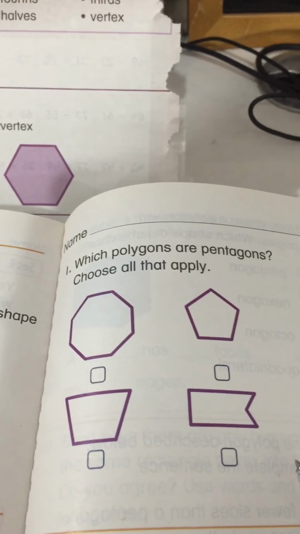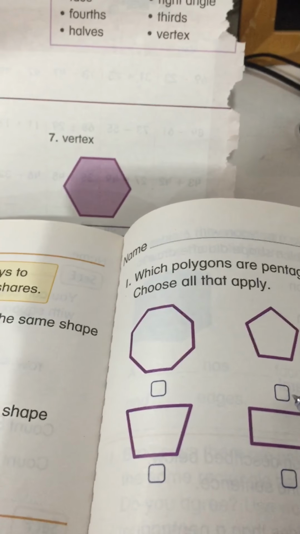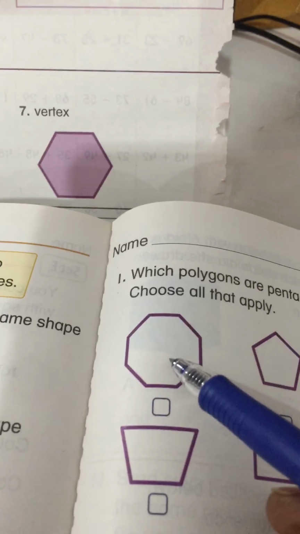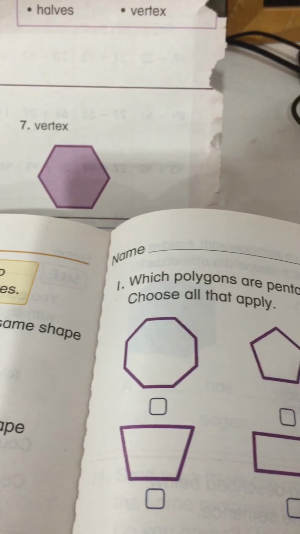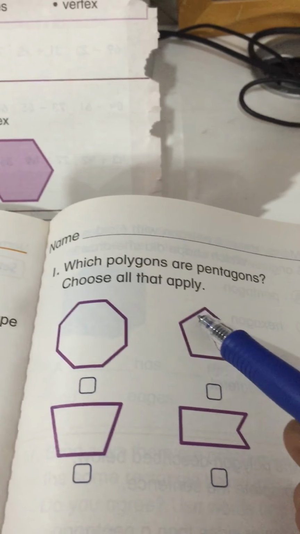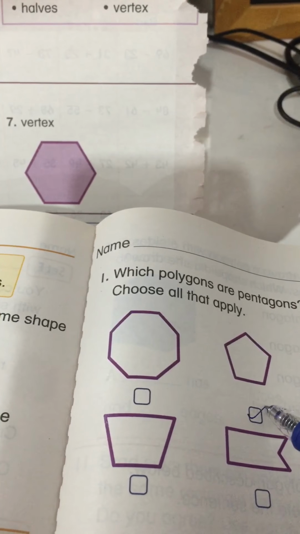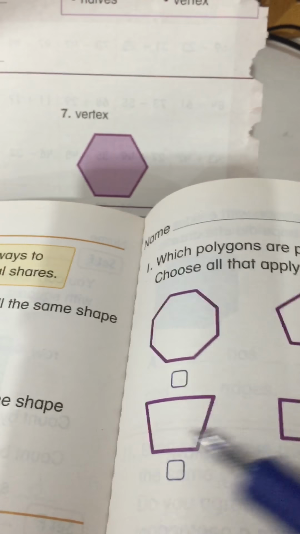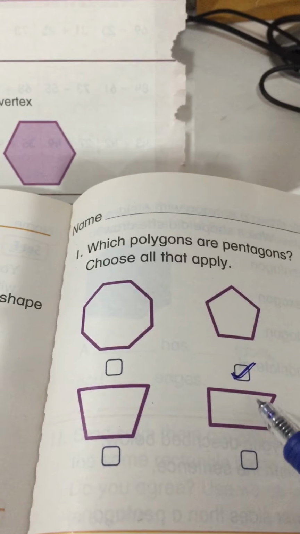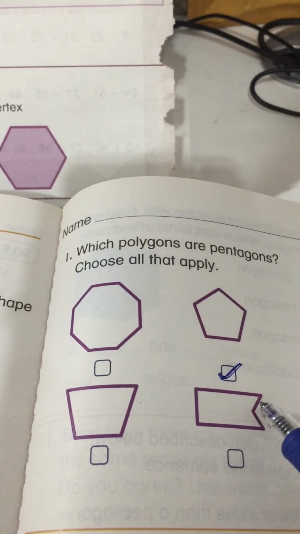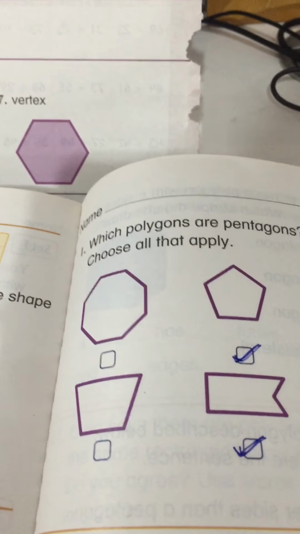Do you remember the pentagon has 5 sides and it has 5 vertices? So this one has more than 5, and this one is not a pentagon. And this one has 5. Count with me. 1, 2, 3, 4, 5. Then this one is a pentagon. We can check it. This one is not because it has 4. So this one has 1, 2, 3, 4, 5. So this one is a pentagon because it has 5 sides.